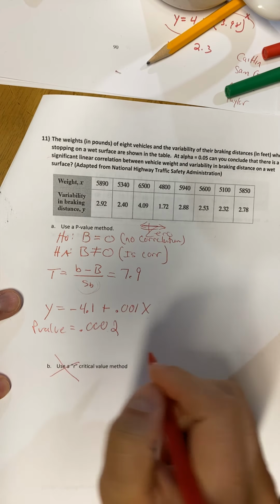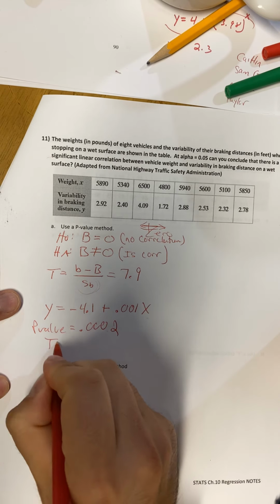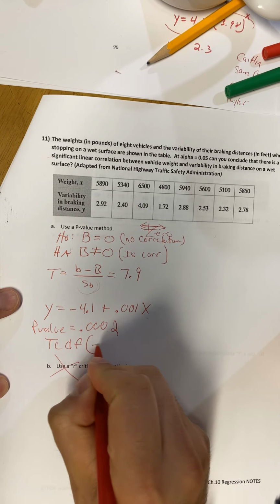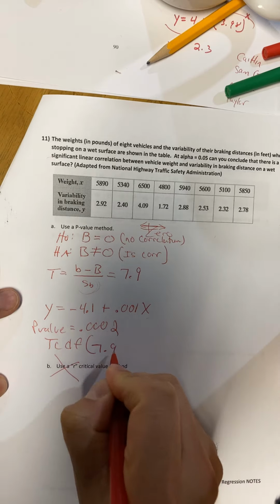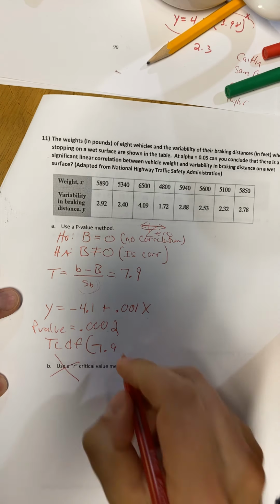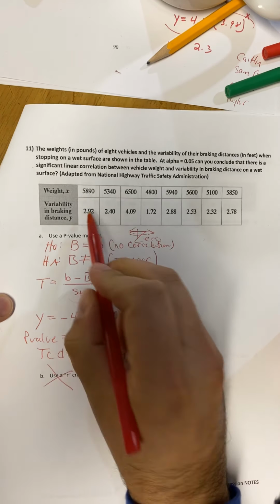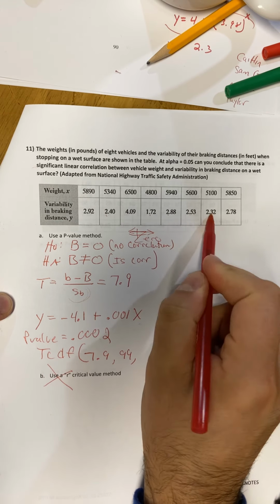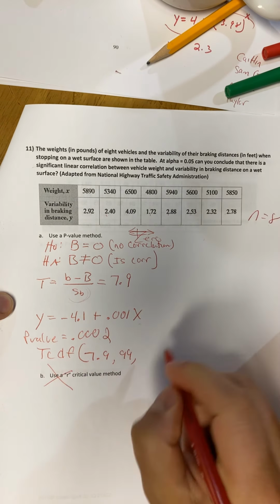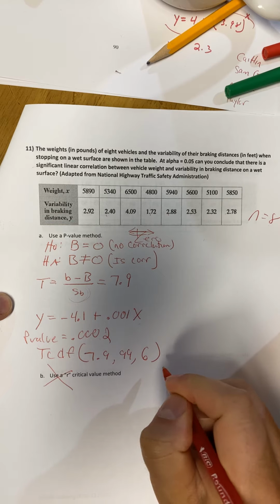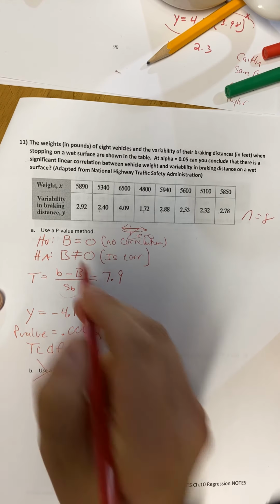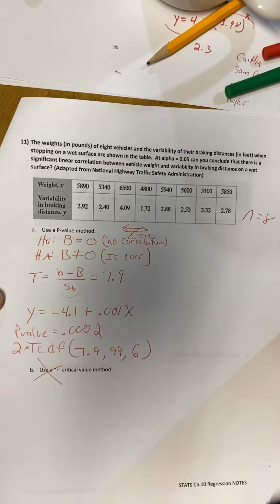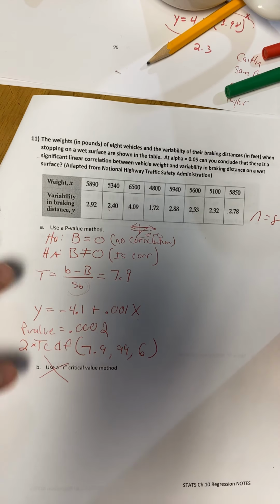The p-value you can find the same way. It's just a t-CDF, of positive 7.9, comma 99, comma 1, 2, 3, 4, 5, 6, 7, 8. N is 8, so it's n minus 2. Right here, oh, it's a 2-tail, so you have to do 2 times it. And if you do that, you end up with that same p-value.